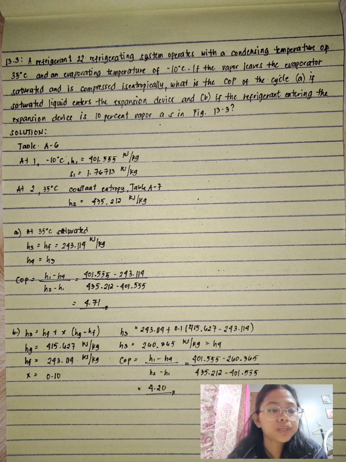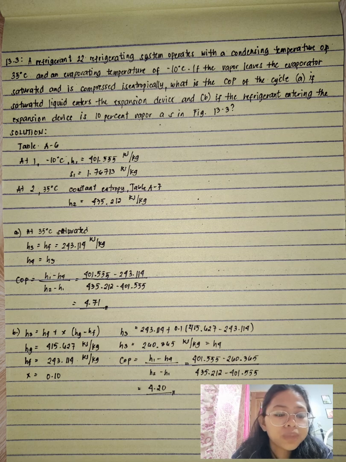For the next chapter, 13, our next problem is 13-3. A refrigerant 22 refrigerating system operates with a condenser temperature of 35 degrees Celsius and an evaporating temperature of negative 10 degrees Celsius. If the vapor leaves the evaporator saturated and is compressed isentropically, what is the COP of the cycle? A: if saturated liquid enters the expansion device, and B: if the refrigerant entering the expansion device is 10% vapor, as in figure 13-3.